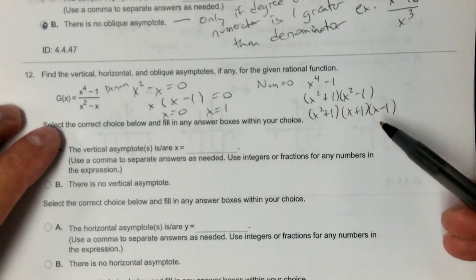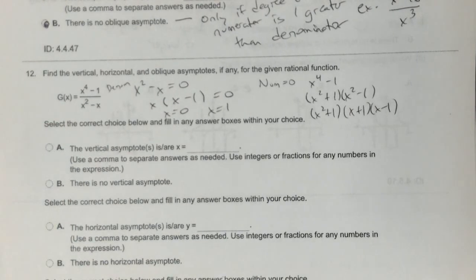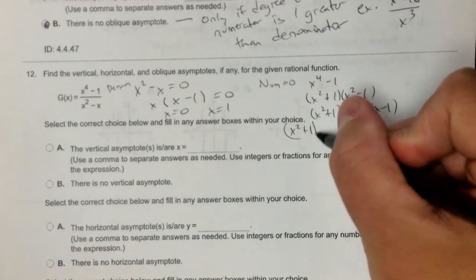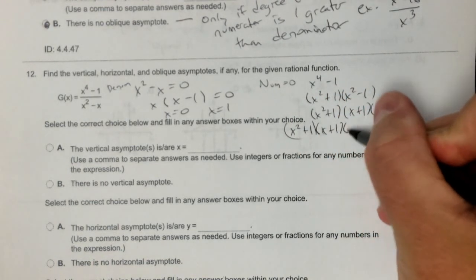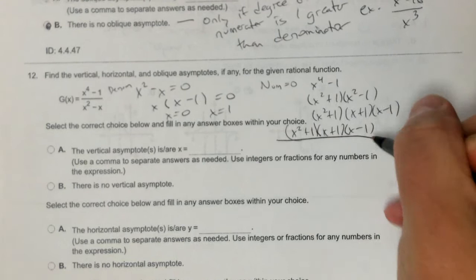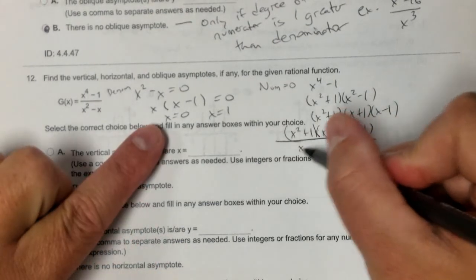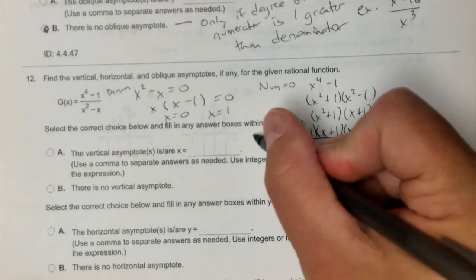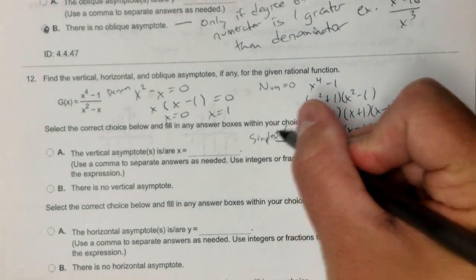The reason I'm doing this is, remember, we wanted to get it in simplest terms. So the simplest form would be x squared plus 1, x plus 1, x minus 1 over x times x minus 1.